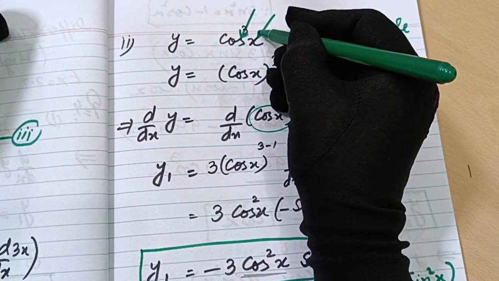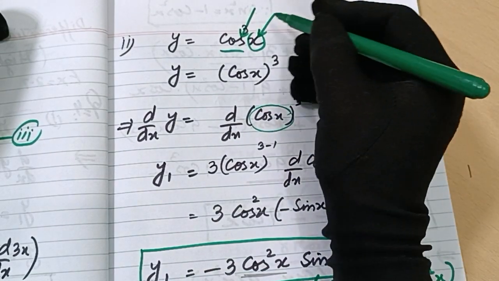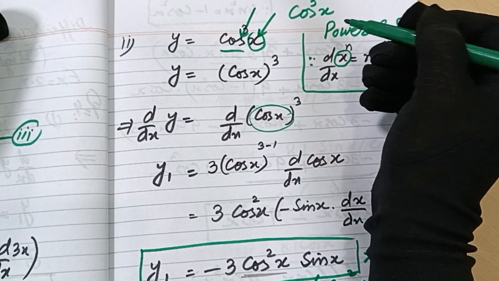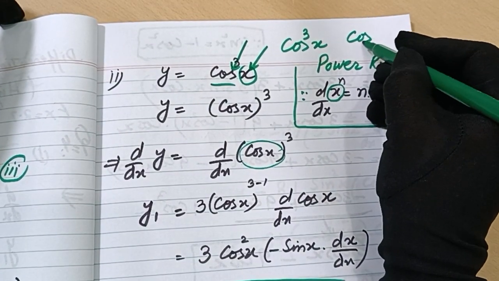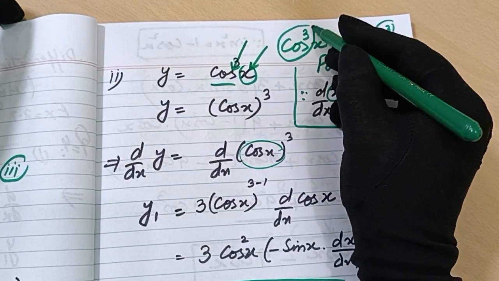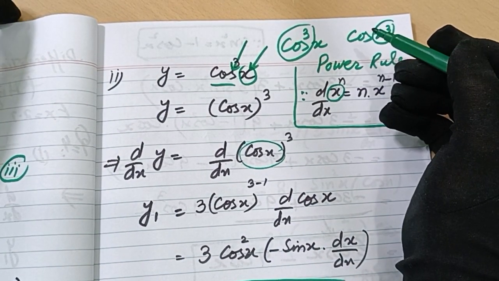If the power is over here, it means the power is only on the angle, not on the function. If the power is here, it means this is the function power. If the power is over here, it means this is the angle power. In both cases, the power rule will be applied.